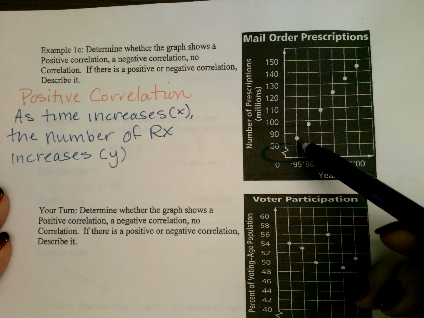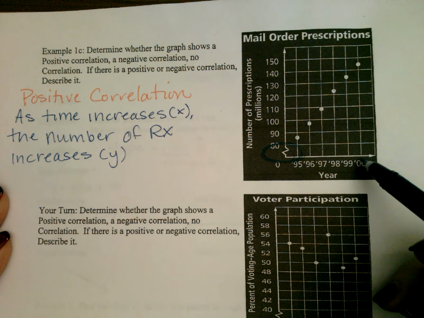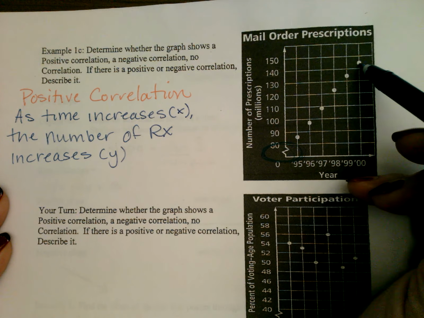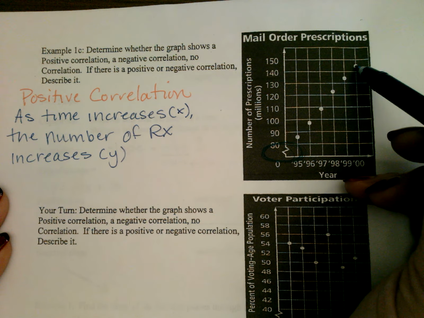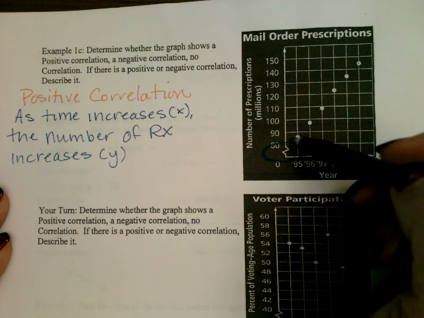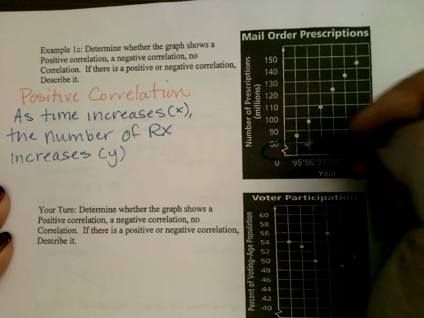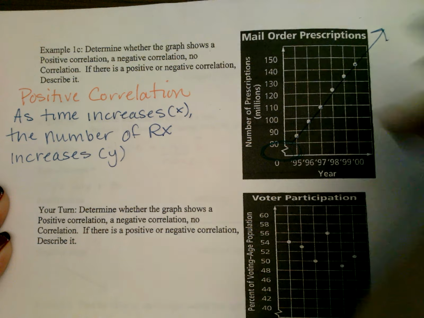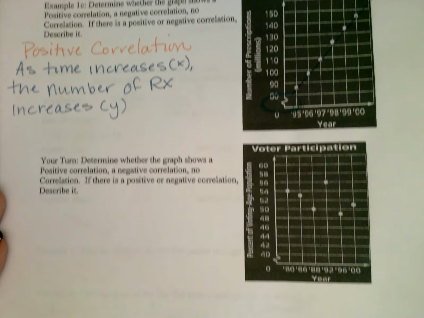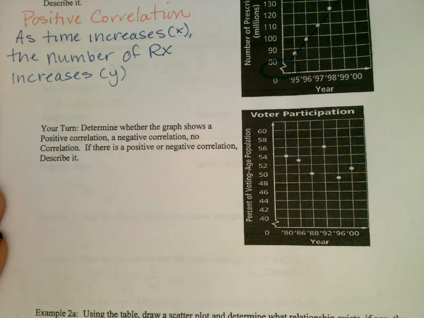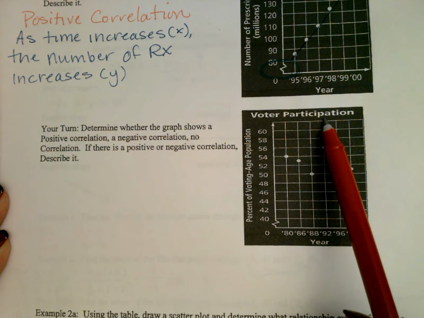So in 1995, they had about 85 million prescriptions being mailed ordered. But when we get to the year 2000, we're up to 145 million prescriptions being sent through the mail. So it is increasing over time. If we drew a best fit line, it would have an upward pattern.